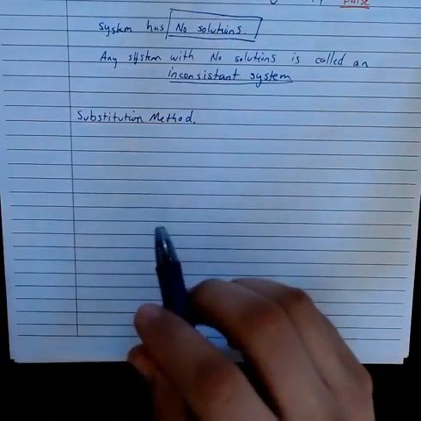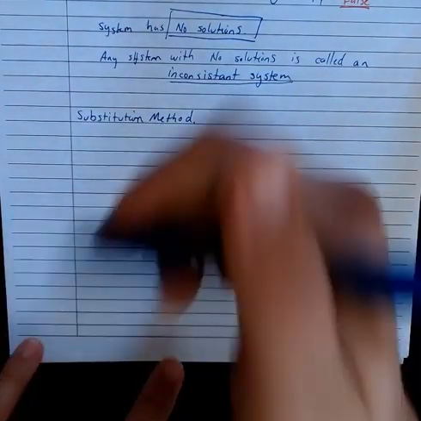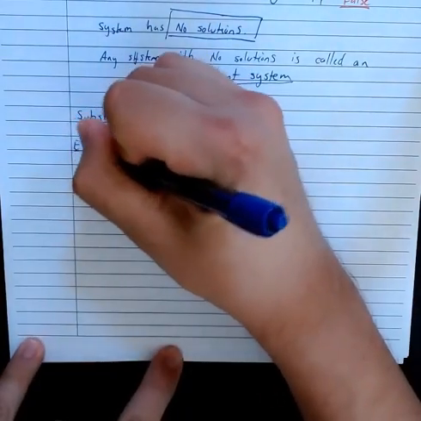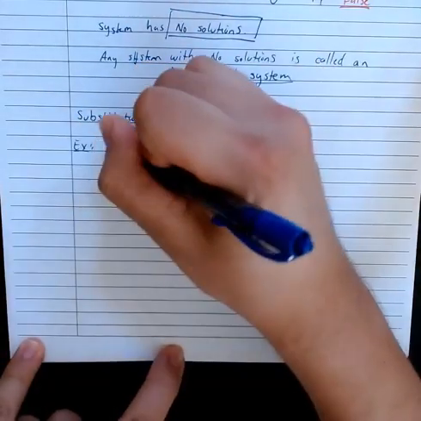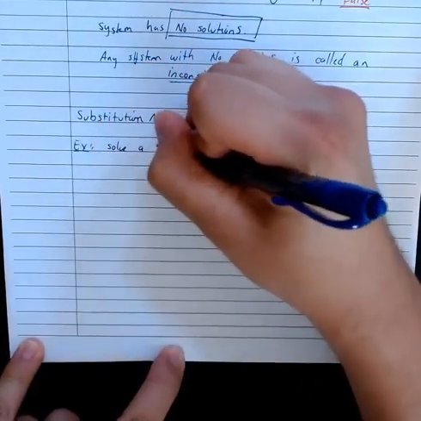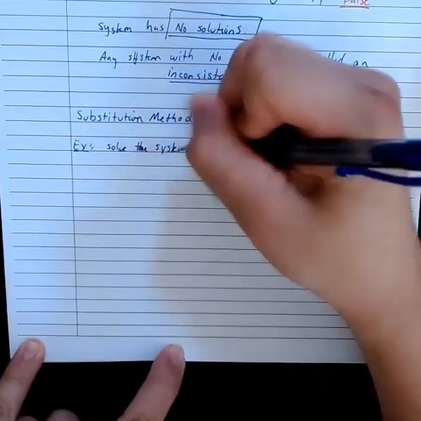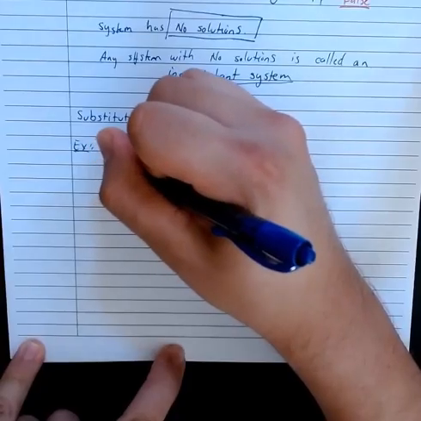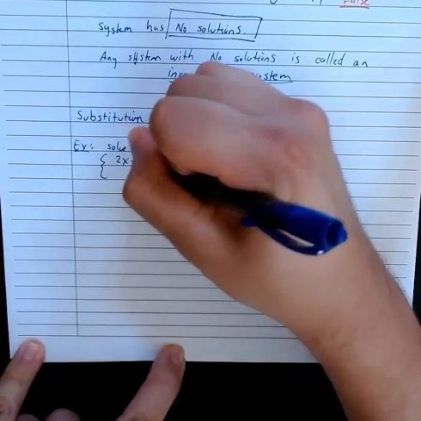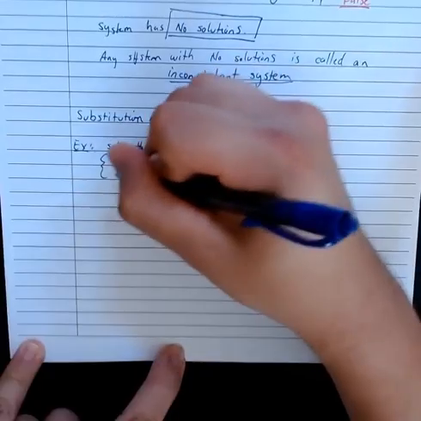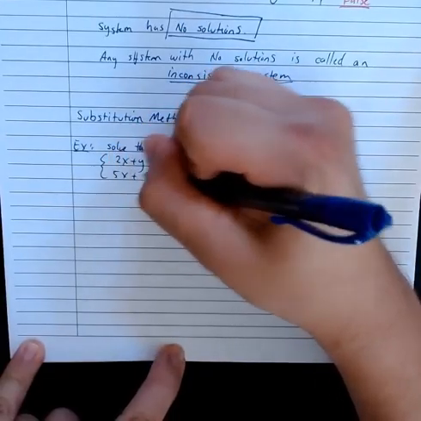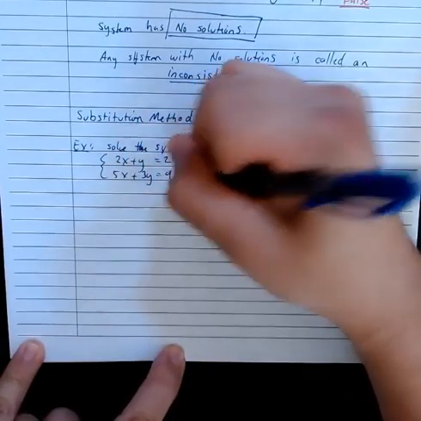So here, let's go ahead and take some examples of the substitution method so we can get used to it, and in later sections, it won't be such a new concept. So let's go ahead and just take a system. The example looks exactly the same as it did before. We're going to solve the system. And we're going to start off with a nice simple system. Let's take 2x plus y is equal to 2, and 5x plus 3y is equal to 9.